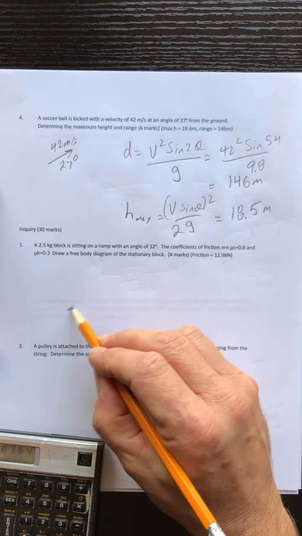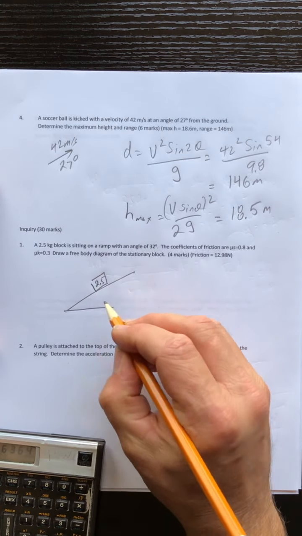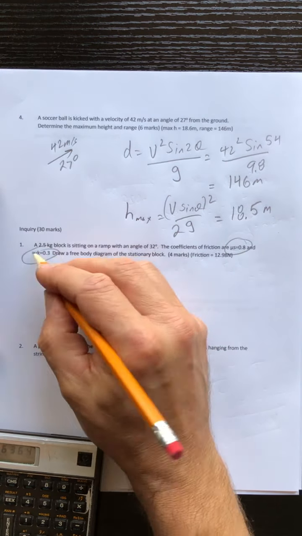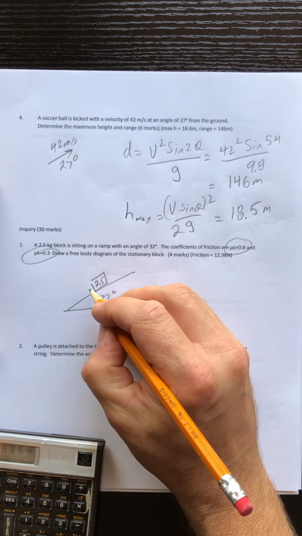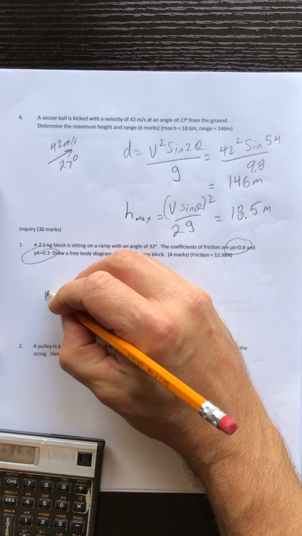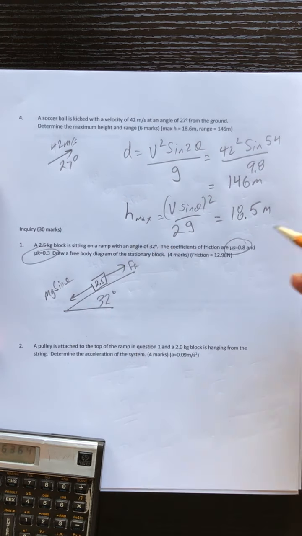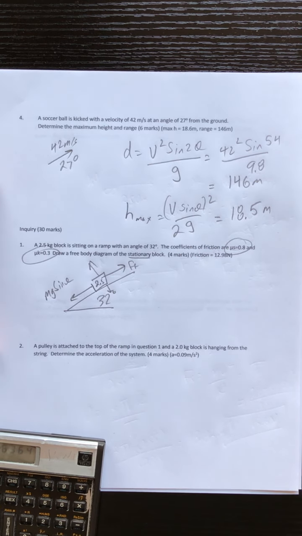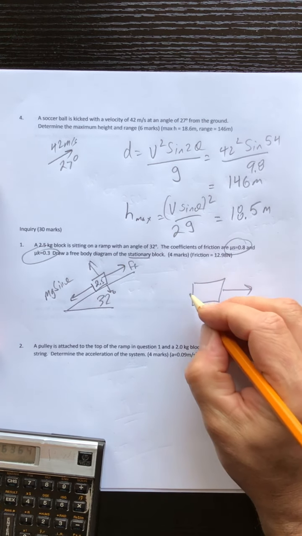A block sitting on a ramp, 2.5 kilograms, the ramp's at 32 degrees. Coefficient of friction, they give you the two of them. It says draw a free body diagram of the block. So down the hill is mg sine theta, up the hill will be friction. It says it's stationary, so those two are going to balance each other out, and then we just have the normal force up and down, which is mg cos theta. So I really just need to calculate the one, and then we can put all these numbers in here.